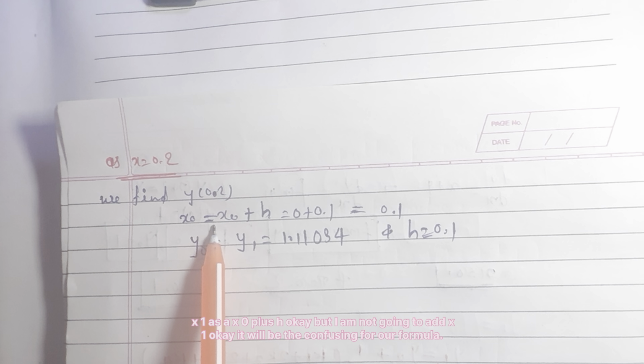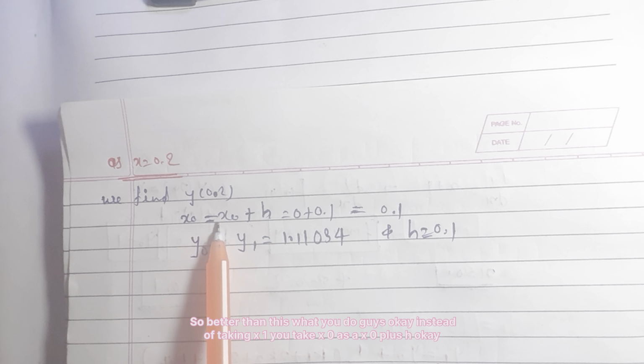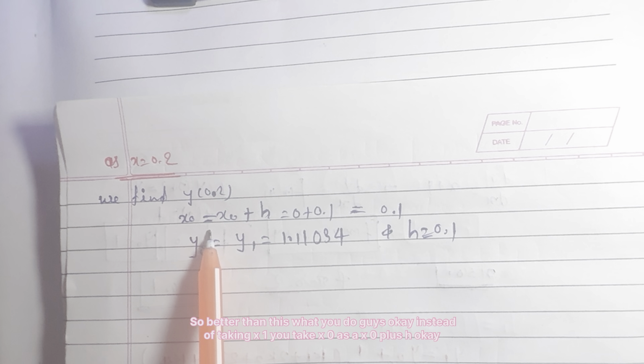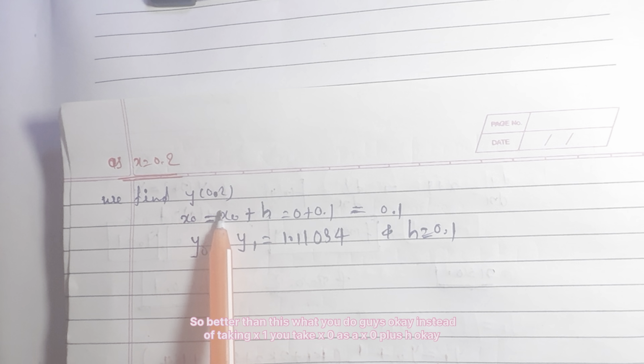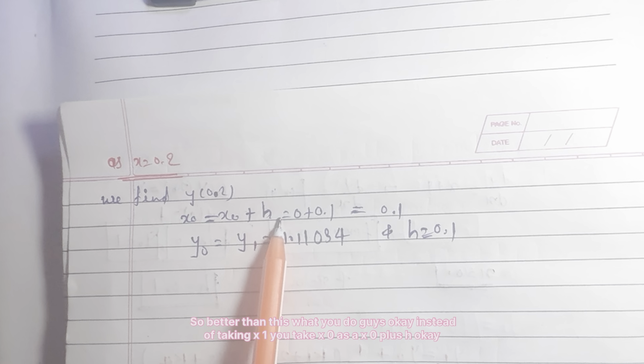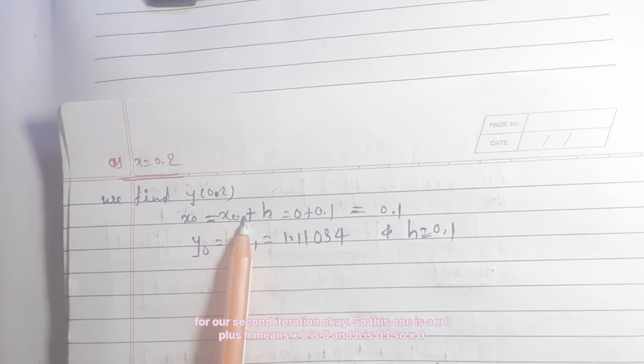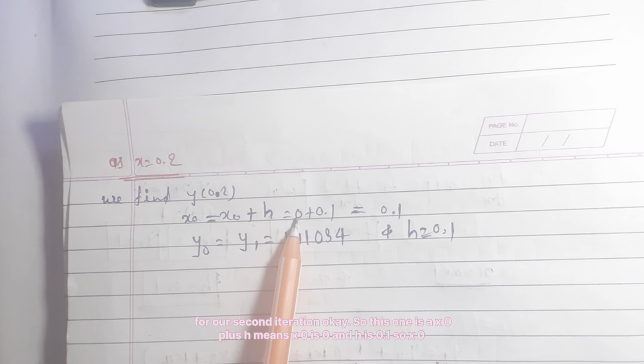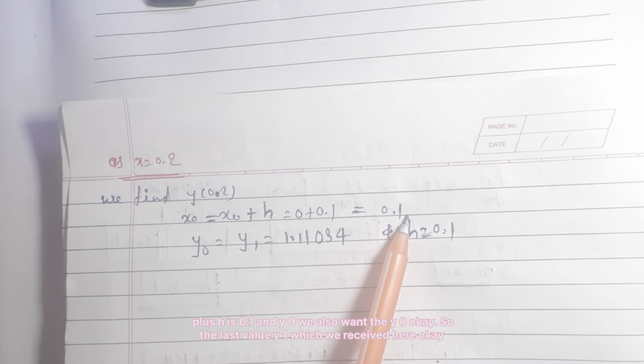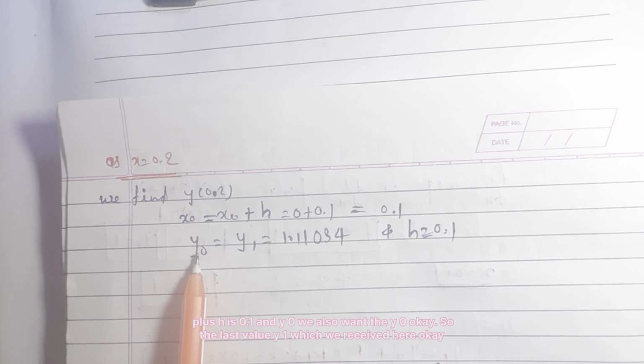Okay, it will be confusing for our formula. So better than this, what you do guys, instead of taking x1 you take x naught as x naught plus h for our second iteration. So this one is x naught plus h, means x naught is 0 and h is 0.1. So x naught plus h is 0.1.